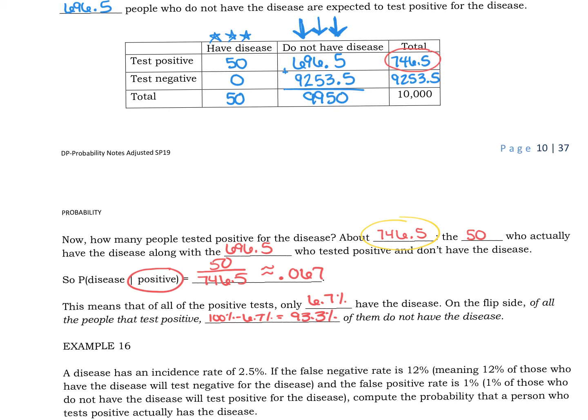So when it talks about false positives and false negatives, this is very much a real world scenario, okay? We're living in COVID right now. How many false positive and false negative tests are out there? There's a whole bunch, okay? But in this case, whatever this disease is testing for, even if you would test positive for it, there's still a 93.3% chance you don't have this disease.